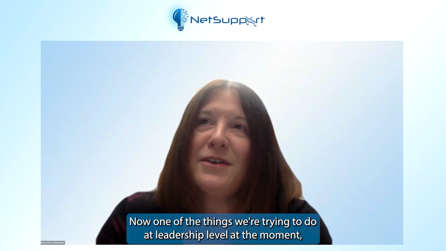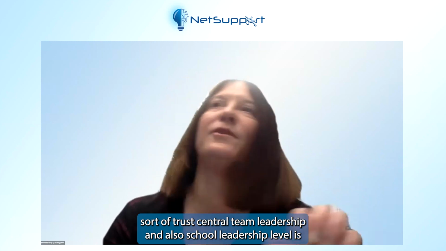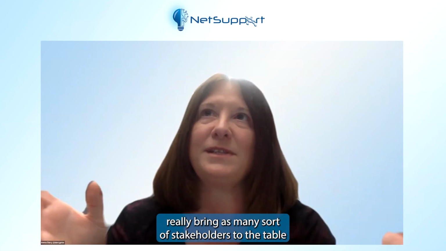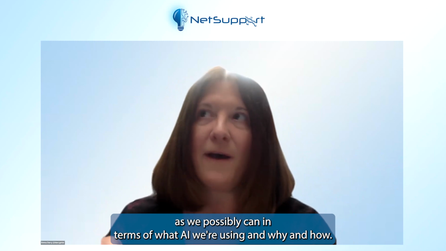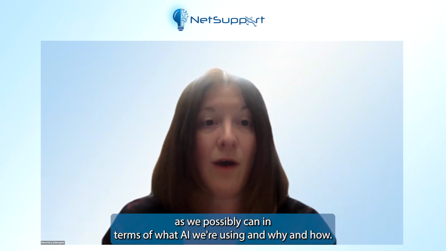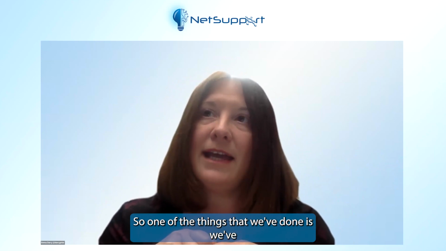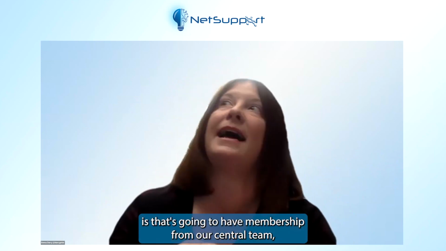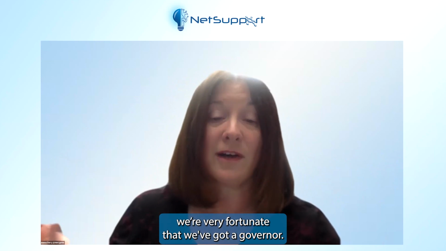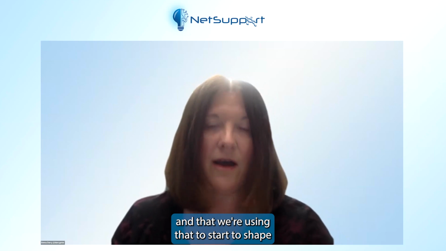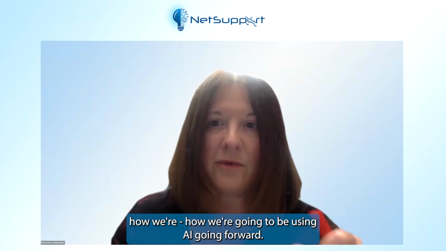Now, one of the things we're trying to do at a leadership level at the moment, and I think this applies to trust central team leadership and also school leadership level, is really bring as many stakeholders to the table as we possibly can in terms of what AI we're using and why and how. So one of the things that we've done is we've set up an AI steering group for the trust, and the idea with that is that that's going to have membership from our central team, from our support staff, teachers in the classroom. We're very fortunate we've got a governor for careers and AI at Denby who's going to be a part of that as well.